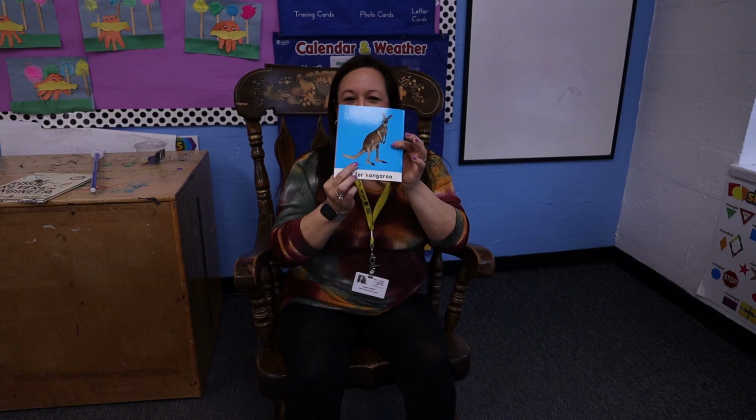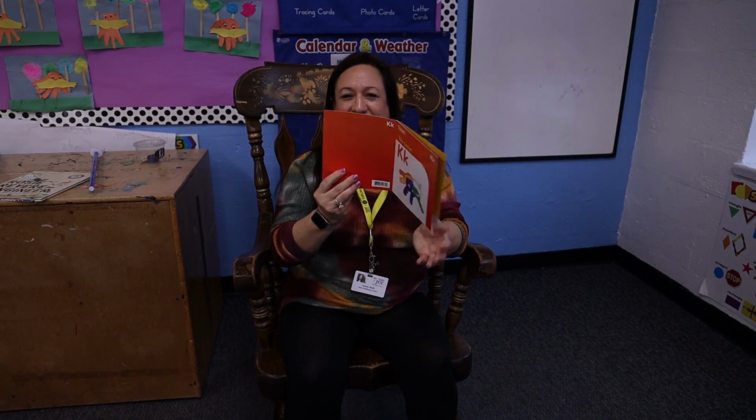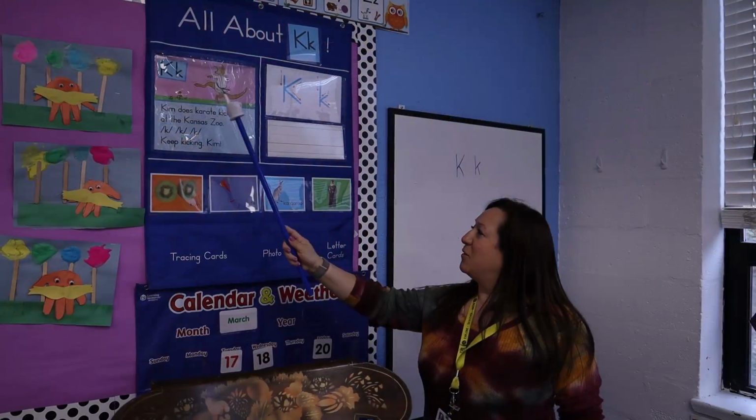And the next one is a cute little type of animal, and it's a baby cat. This is K is for kittens. And the last one, this is an animal that you will see in Australia. It keeps its baby in its pouch. It hops around. K is for kangaroo. Excellent job, friends.